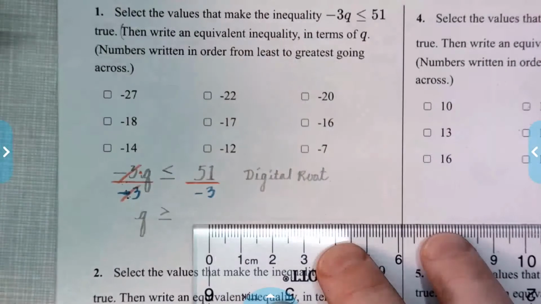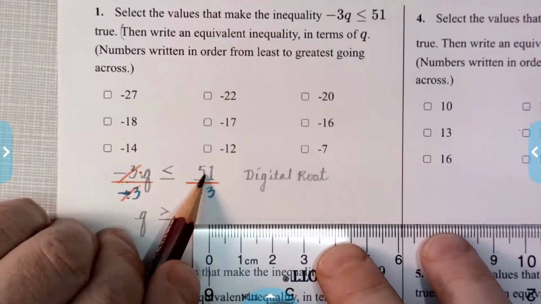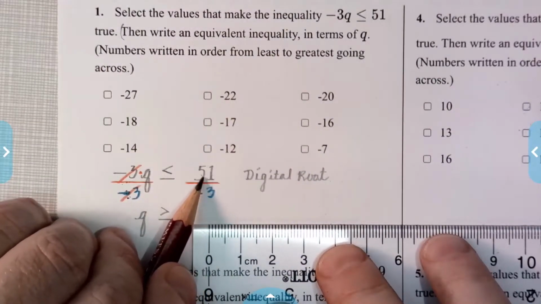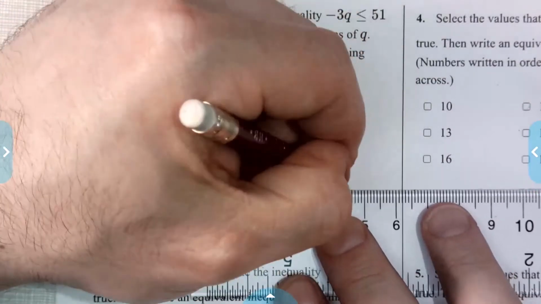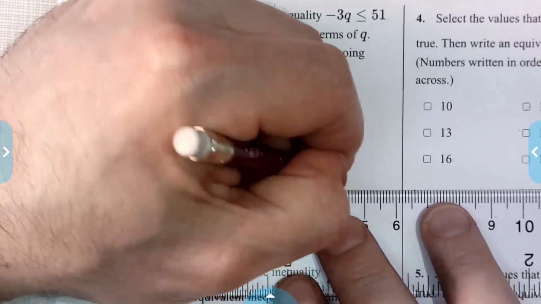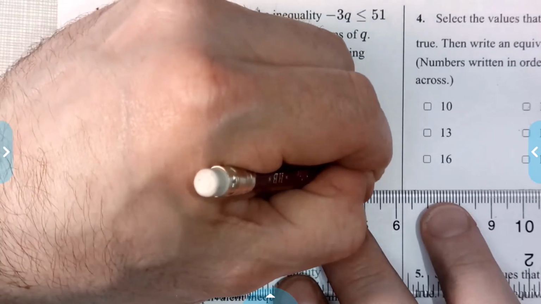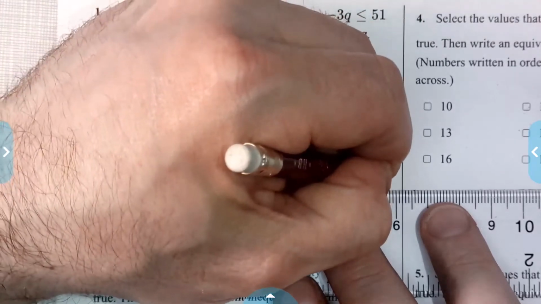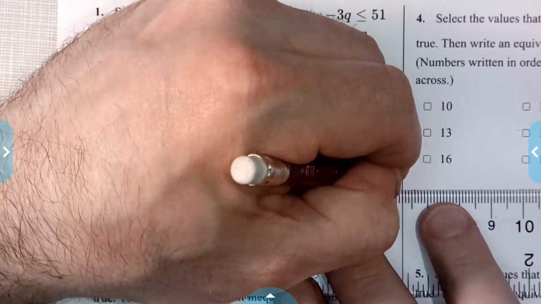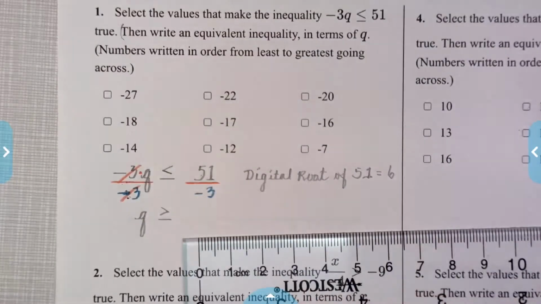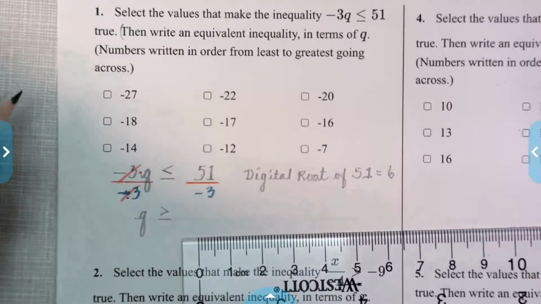So what's the digital root? It's just the sum of the two digits of this number, 5 plus 1. So the digital root of 51 equals 6, because 5 plus 1 is 6. And the question is, is 6 divisible by 3? Yes. Therefore, 51 is divisible by 3.